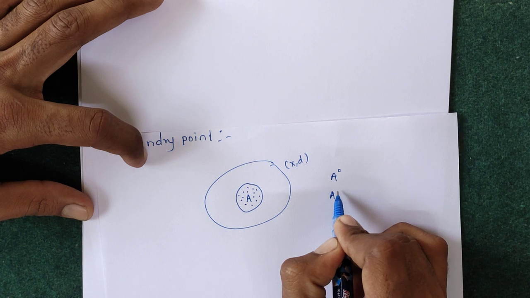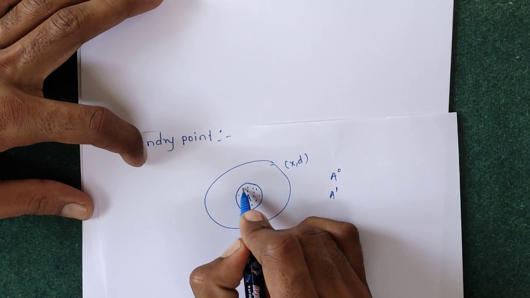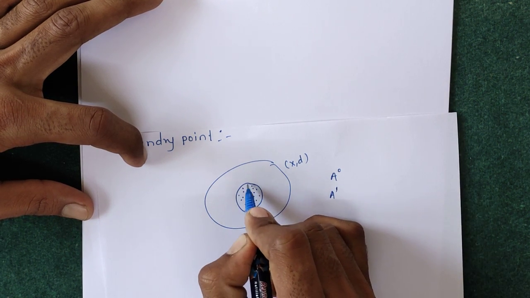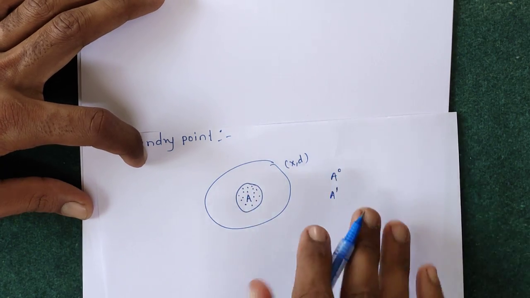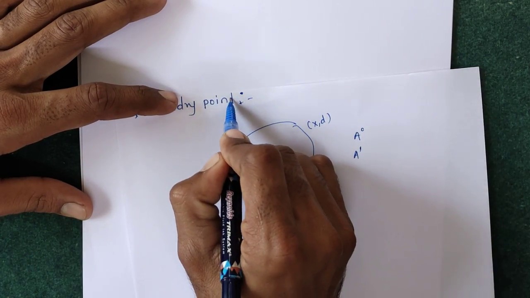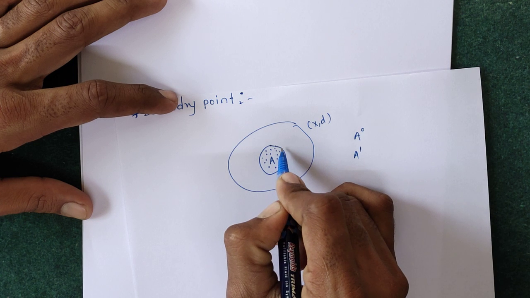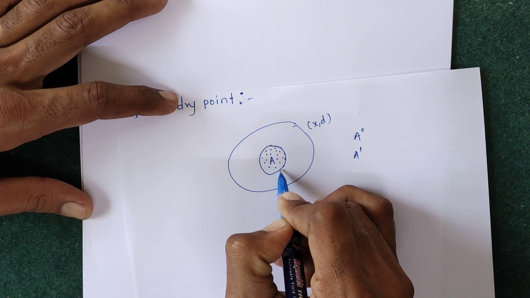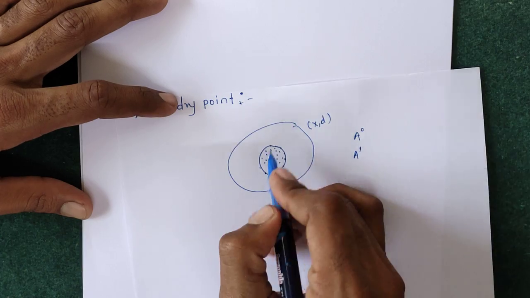After that we have seen the limit points of A. Limit points of A means these interior points as well as the boundary points. Now we will see the boundary points. Boundary points means these points, suppose these points on this sphere are the boundary points.